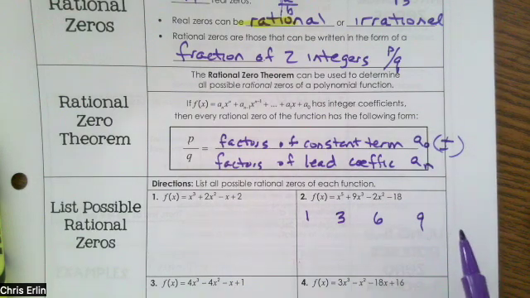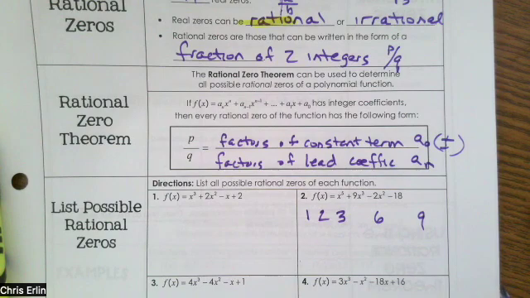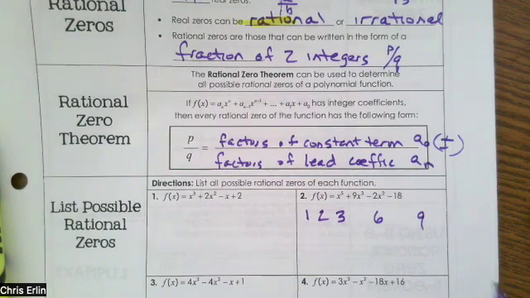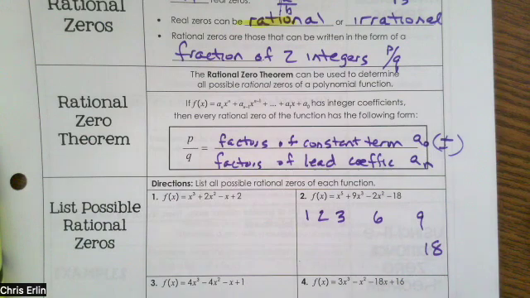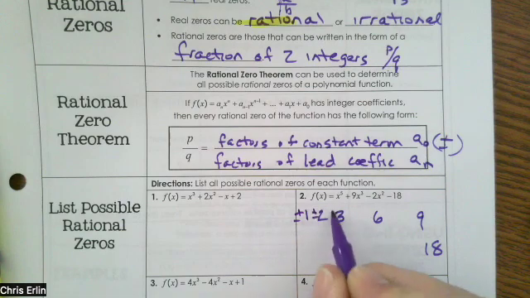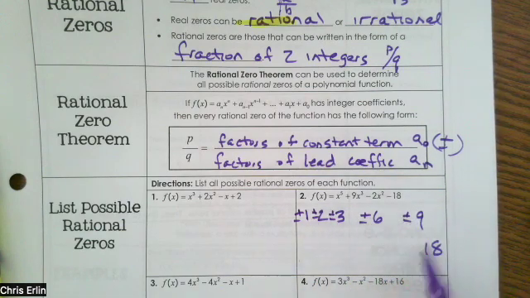Good. 2. Good. 18. Good. Is that it? Good. Plus or minus all of these. So 1 times 18 makes 18, 2 times 9 makes 18, 3 times 6 makes 18. Now that's all of them.